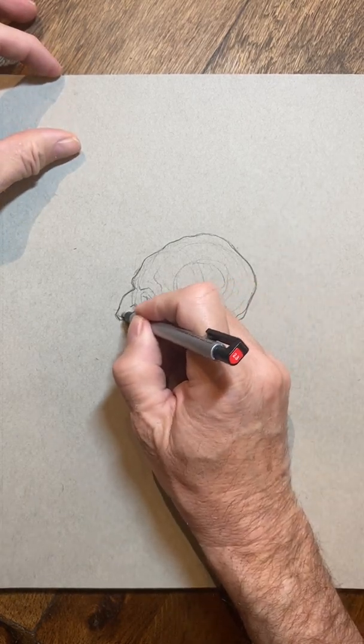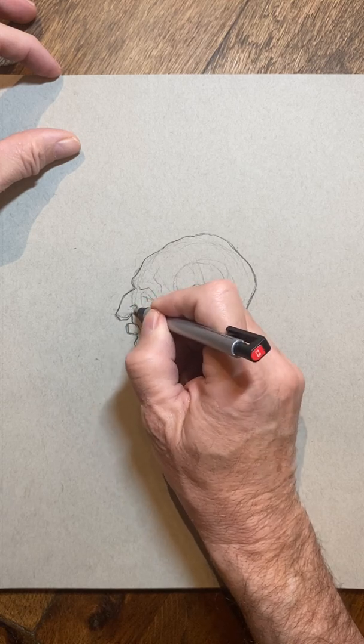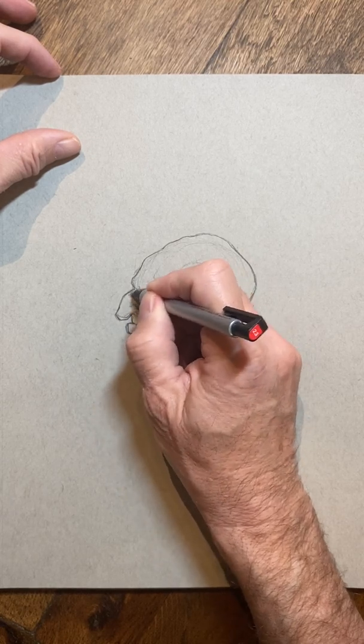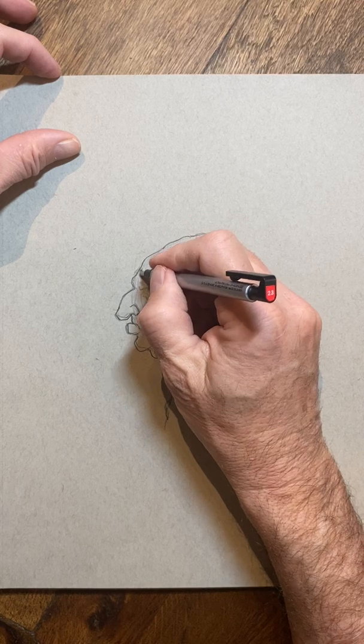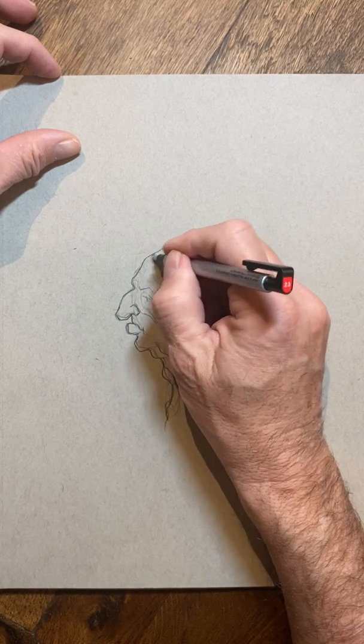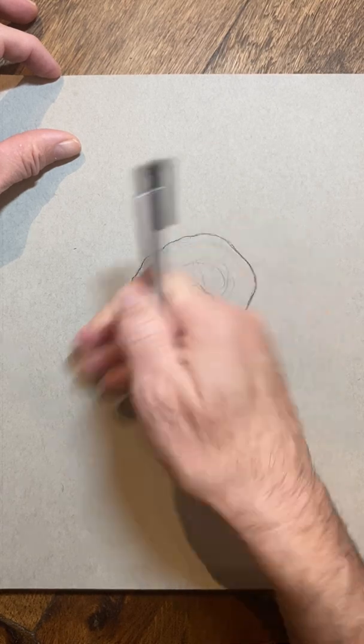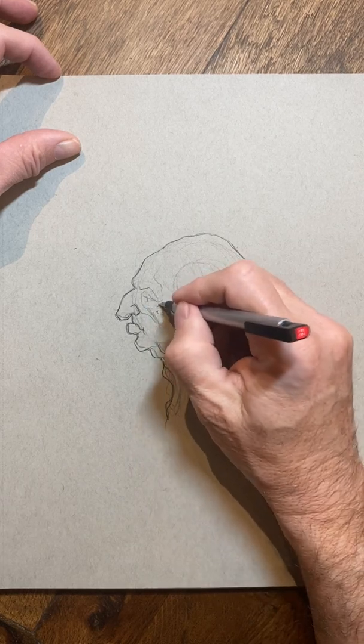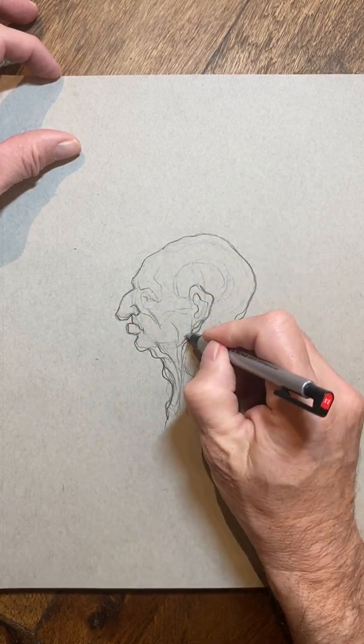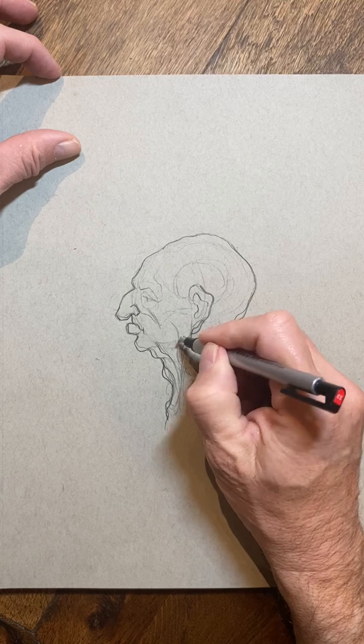Before we start shading, I would like to soften a few of these areas, because when we shade, it's nice when it's cleaner. So a couple of spots I want to just make sure I have the line where I want it.